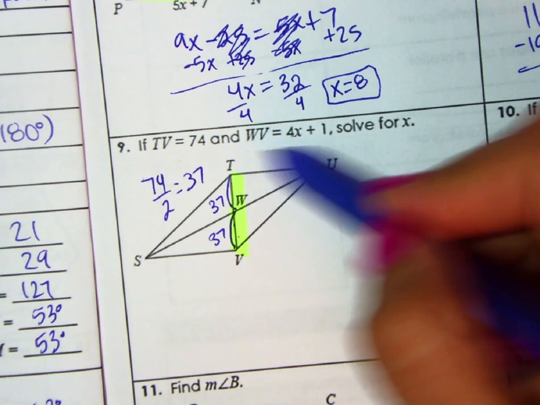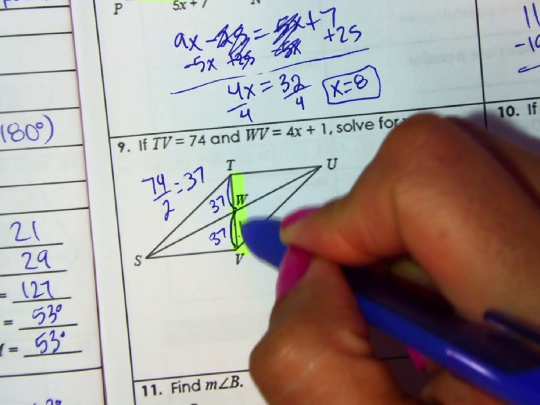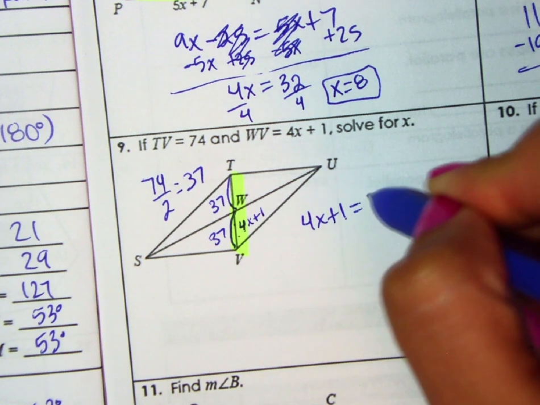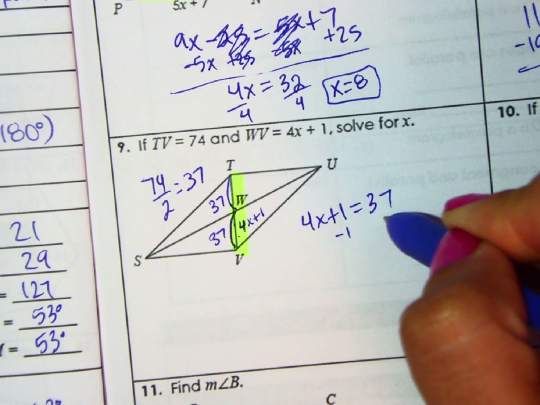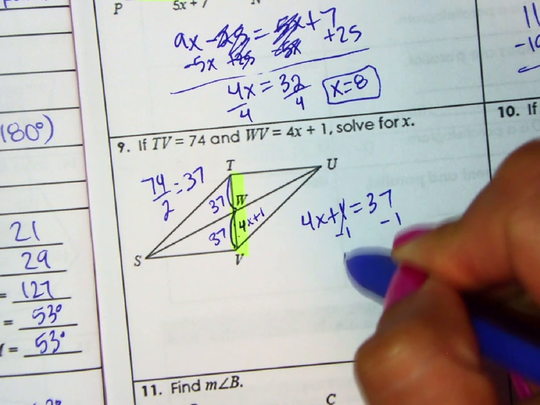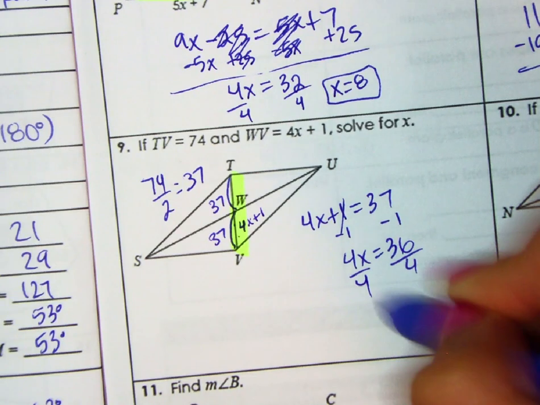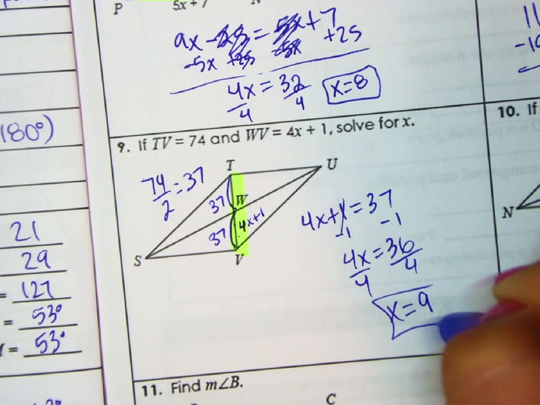Then it says WV is 4x plus 1. So this is 4x plus 1. 4x plus 1 equals 37. Solve for x. All right. So then x equals 9.